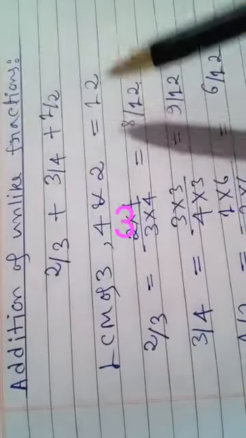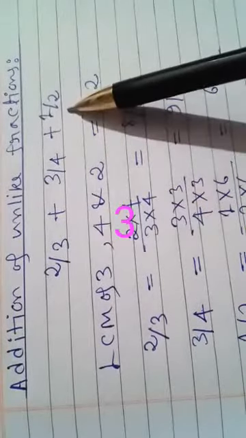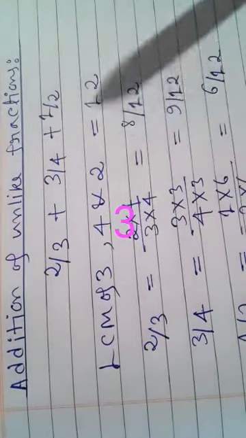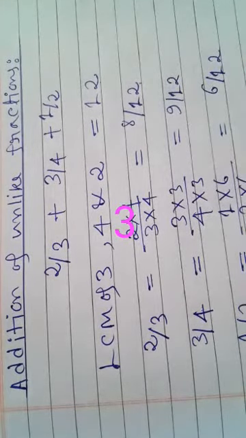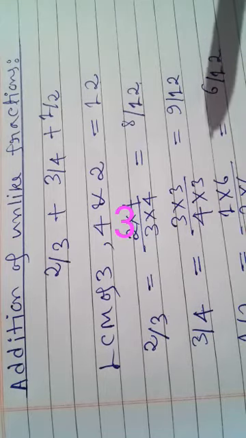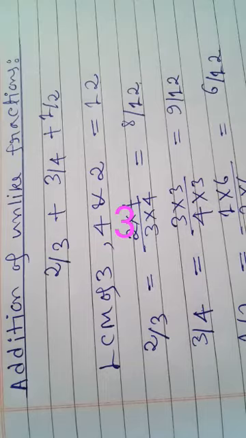So this way you need to add unlike fractions, finding the LCM of the denominators at first and then the equivalent fractions for each of the fractions which you are going to add. After that you add the equivalent fractions. Equivalent fractions will be your like fractions.